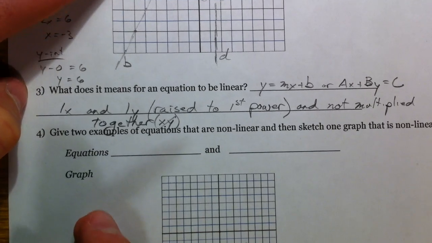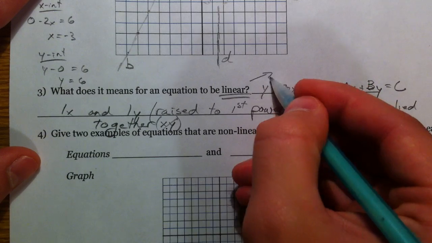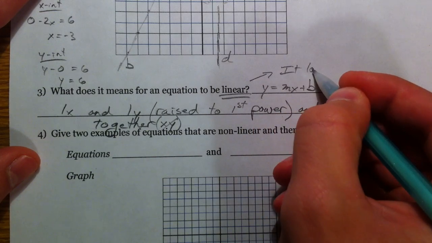That's not allowed. So essentially, it's linear, meaning it looks like a line, not like anything else.